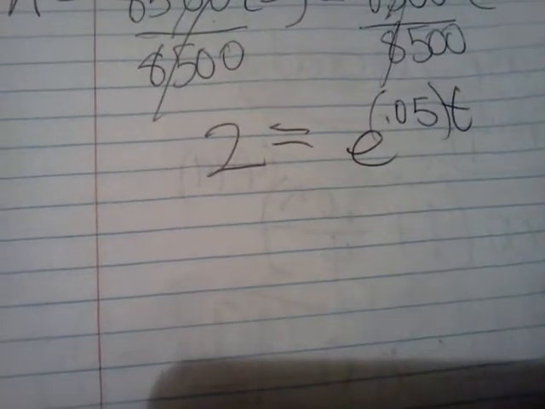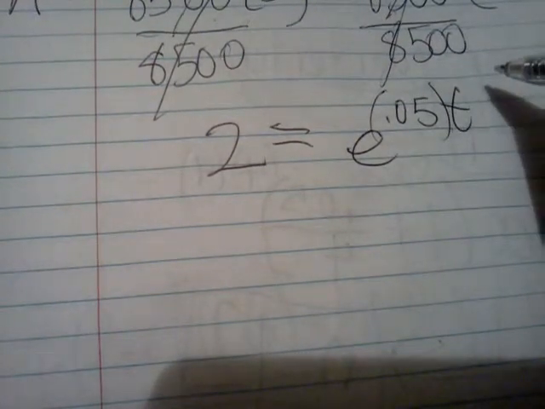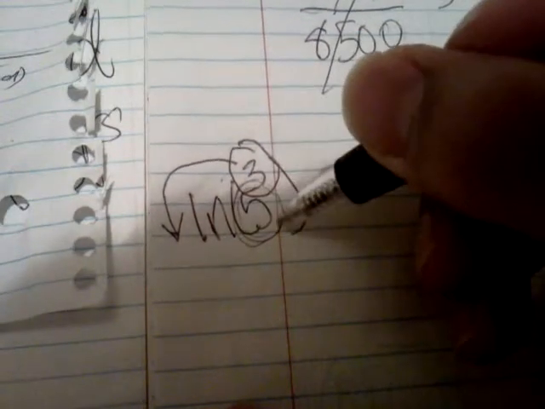Right? So how do we get t to go down? Well, here's a little trick. When you find the natural log of, let's say, 5 to the third, what you can do to the natural log, it's a rule, a property. The exponent that you have, you can bring it down and leave whatever's on the inside, whatever the base is.